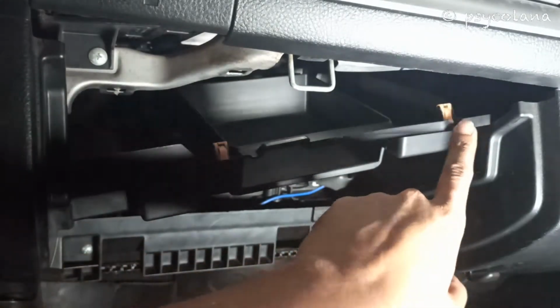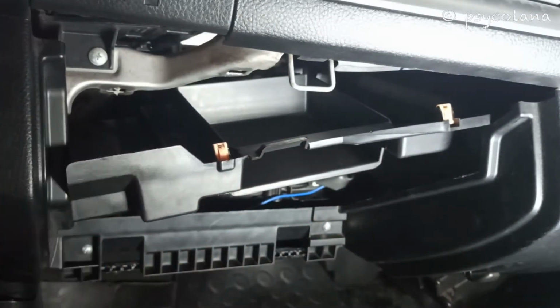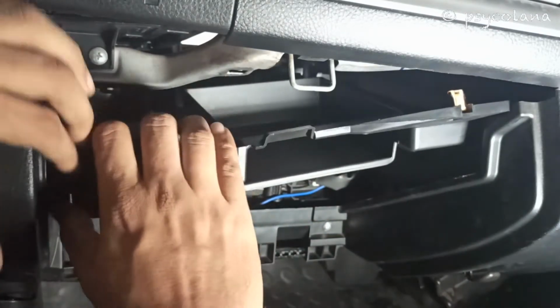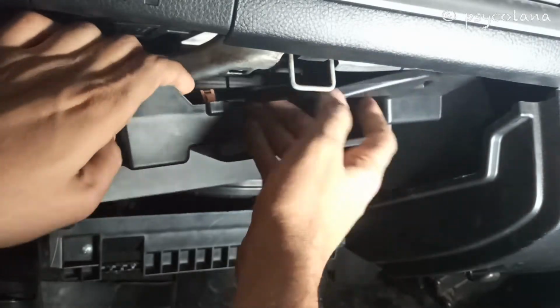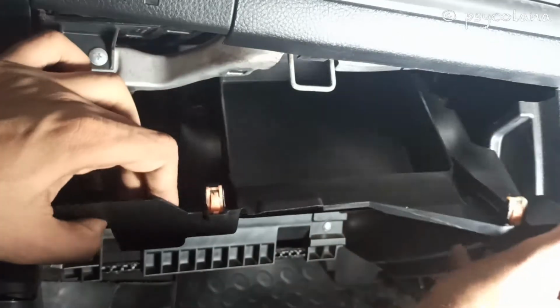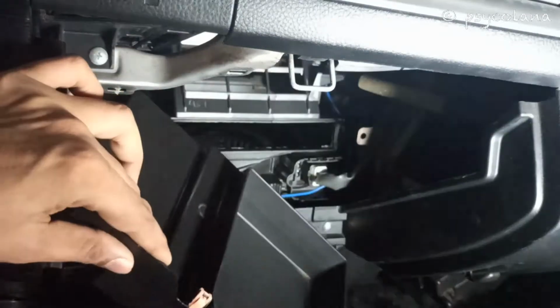This is the position of the 3 clips that secure the glove box upper tray. Remove the glove box upper tray and keep it aside.